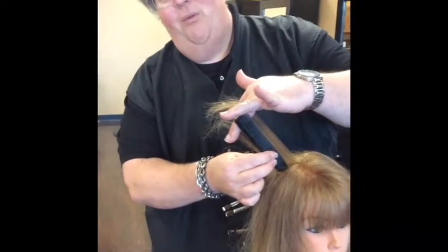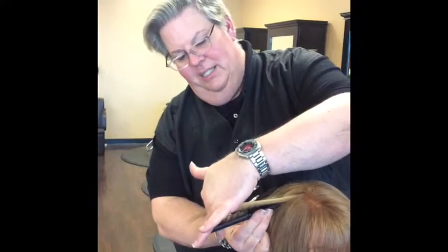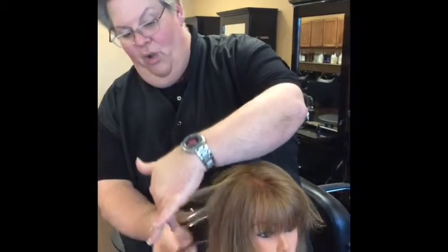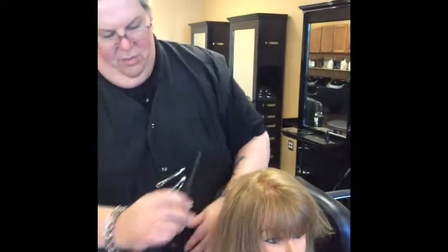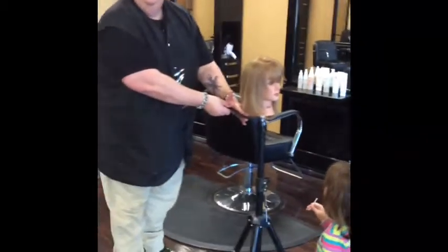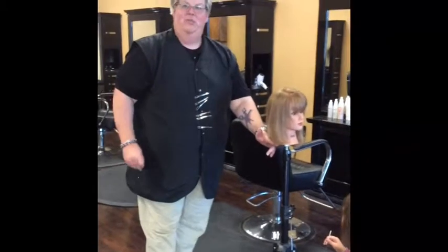Okay. But if I want to cut it to 45 degrees, I would drop it to there. Okay. And that would give me a 45 degree cut. And if I want no layers at all, we would just pull it straight down and we would do a 0 degree. Okay. That has no angle whatsoever, it's straight 0.